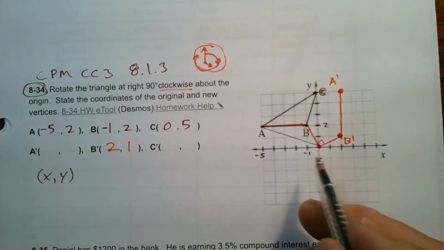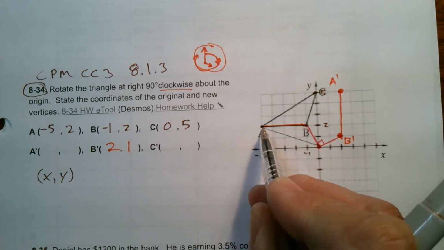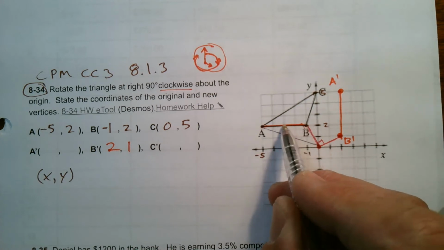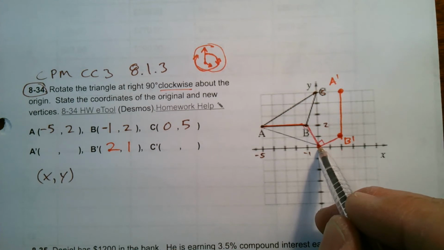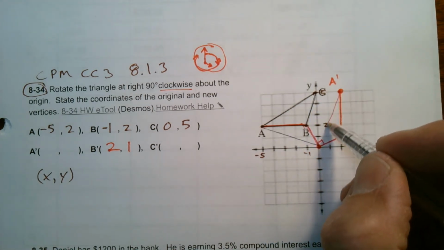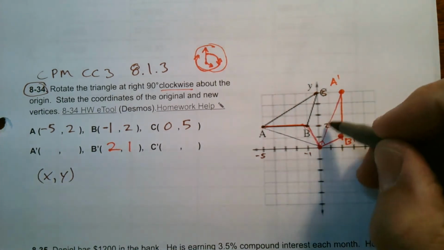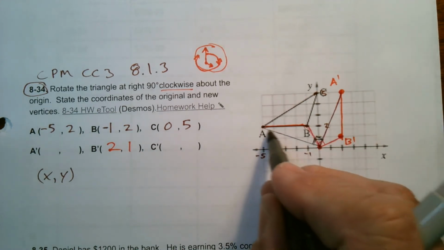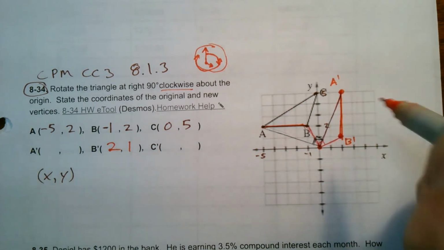Or, as I mentioned, I can also use the idea that my slope from the origin to A is 2 over 5. So I'm going to do the opposite: 5 over 2. This line here, let me use this color, is now 90 degrees. So I swung that around 90 degrees, and that's my new A to B.